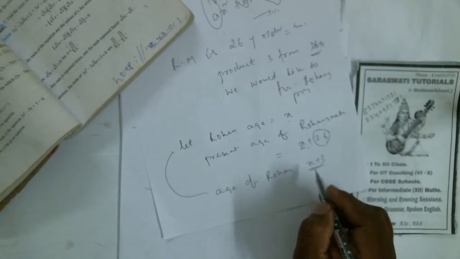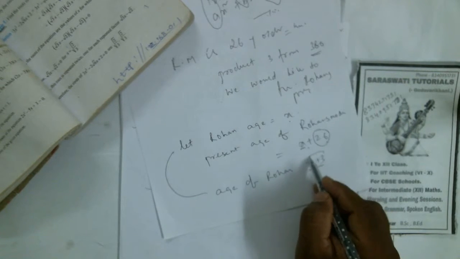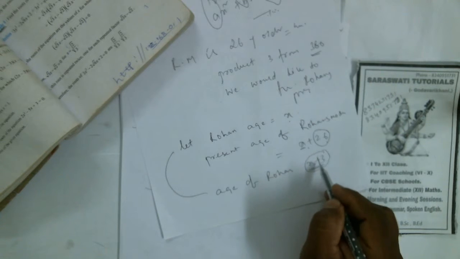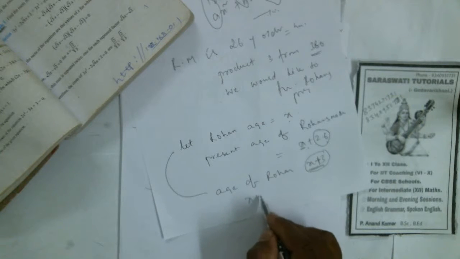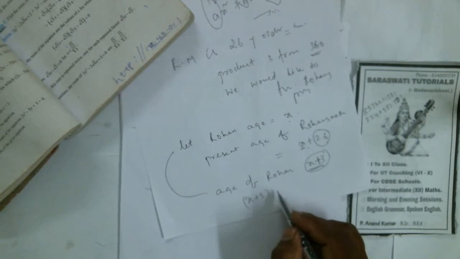Because we have to take from now, 3 years from now. So we have to take at present, we have to add here. From 3 years now, so we have to add here plus 3. So therefore, age of present from now means x plus 3.